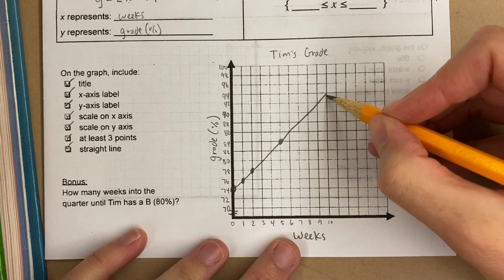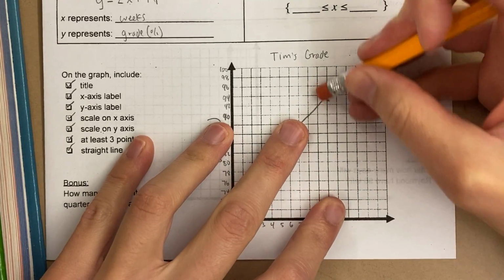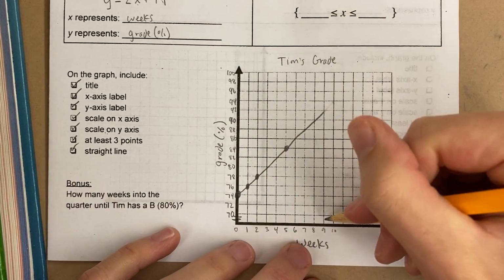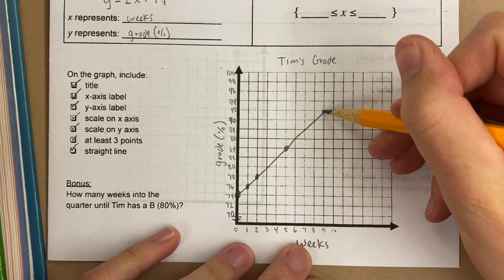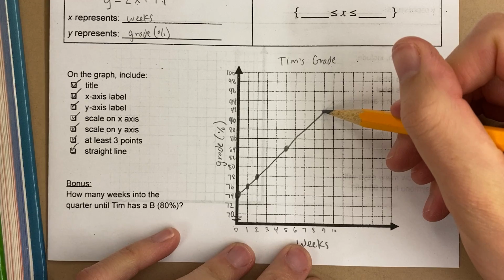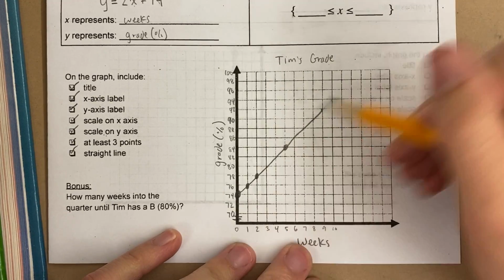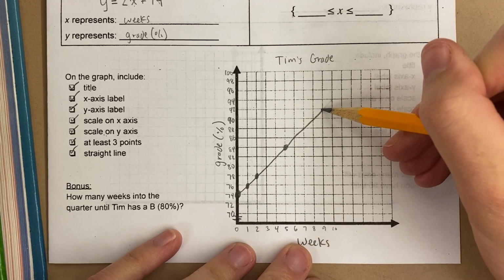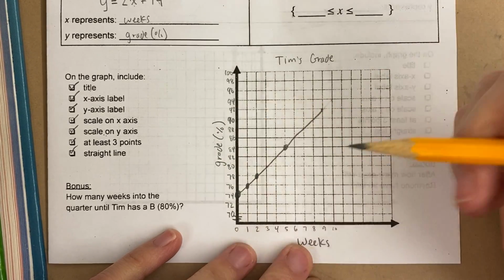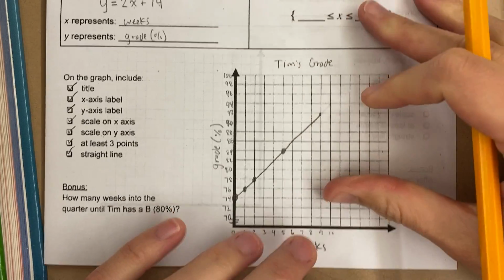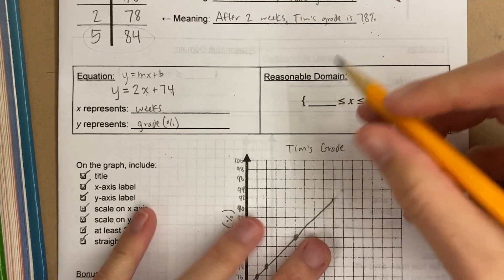See how my line goes to 10? It actually doesn't. It ends here at 9 because at 9 weeks, the semester ends. His grade goes on his transcript and he can no longer bring it up. Okay, so in math, the line goes on forever, but in real life, it does not. In real life, he ends the semester with a 92, and he doesn't end up getting higher because, right, he runs out of time. So this is where the reasonable domain comes in.